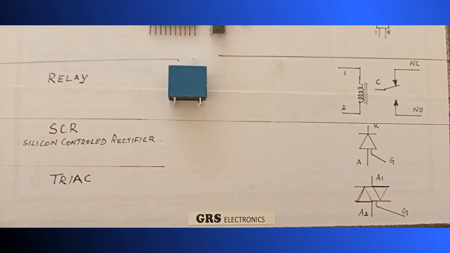Next comes your SCR. SCR is nothing but a silicon controlled rectifier. This is also like a relay. It is a 3-lead component, and there is a pin called the gate. In this gate, it requires a very low voltage and low current.